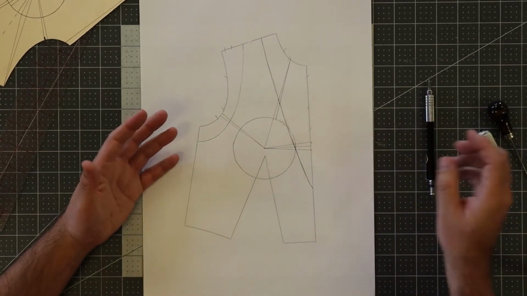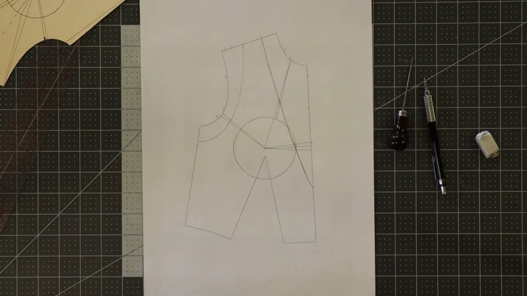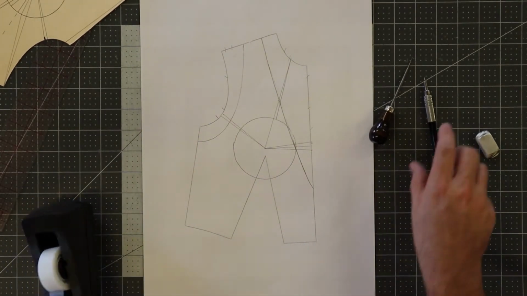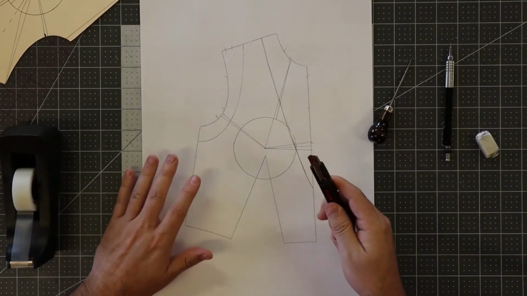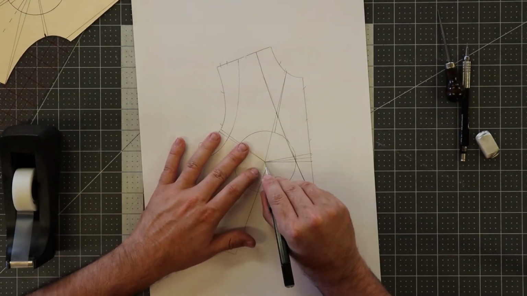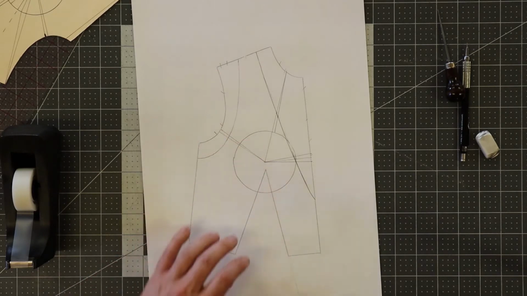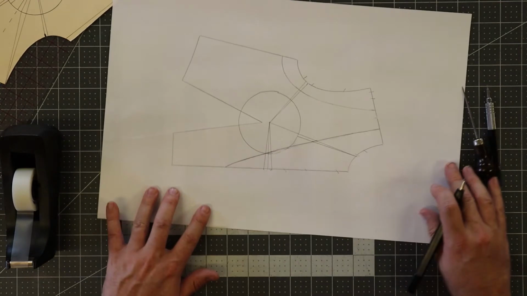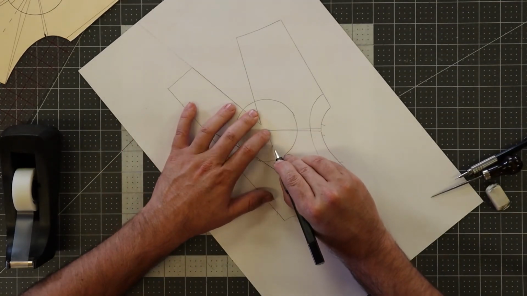And what we need to do is get rid of this length somehow. It's got to go somewhere. And really the only available space for it to go is into this dart. So what we do is I'm going to open up my dart. And by open it up, I just mean create a slash into the dart. And then I'm going to come in here and slash along my contour line.